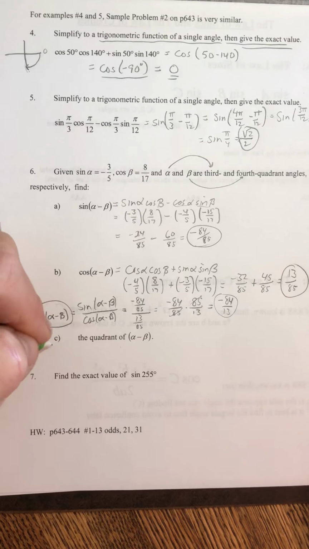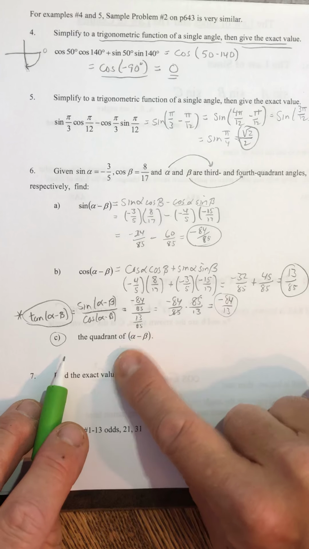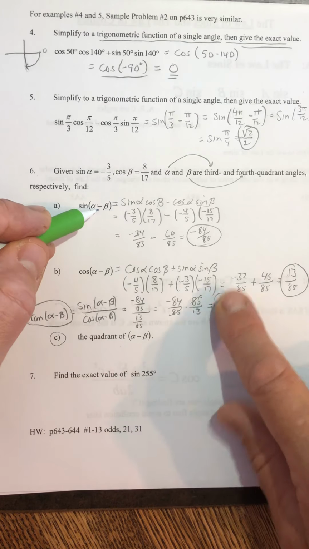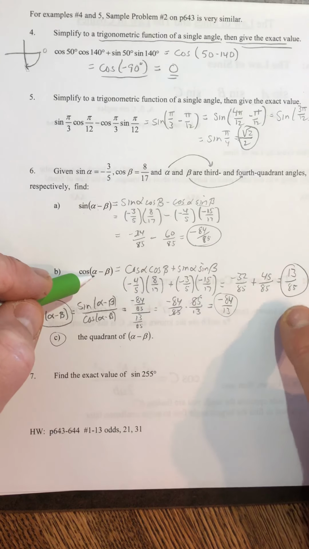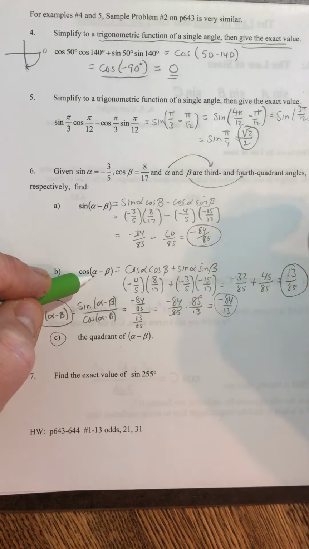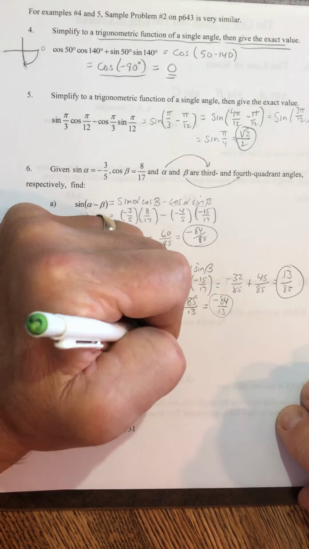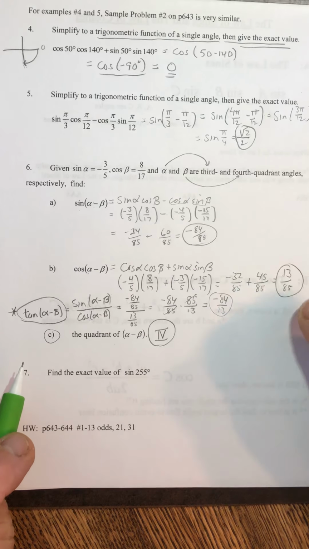Okay, so now, letter C. What quadrant is alpha minus beta in? Well, think about this. The sine of that angle is negative. That has to be third or fourth quadrant. The cosine of that angle is positive. That has to be first or fourth quadrant. The only quadrant where both of those are true is quadrant 4, because the sine is negative and the cosine is positive.